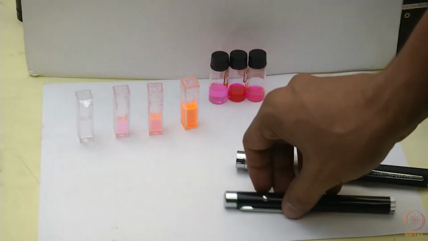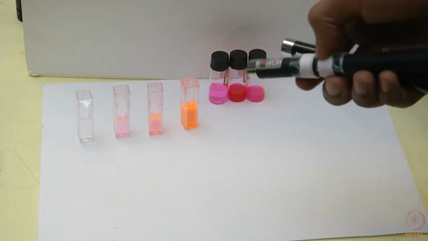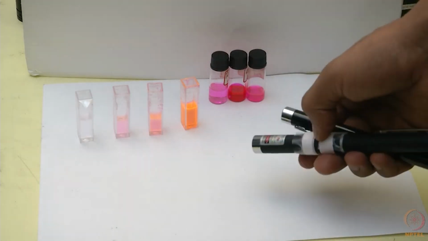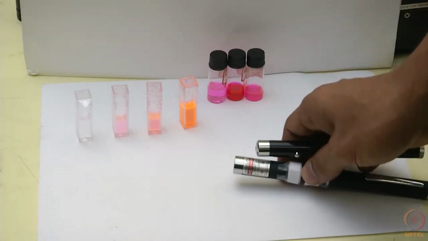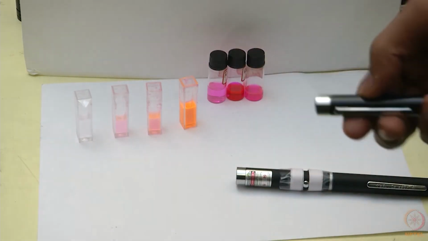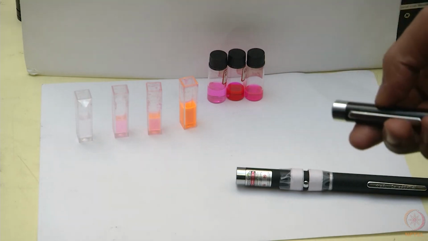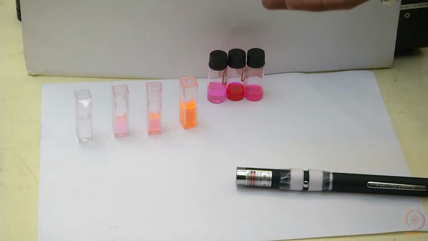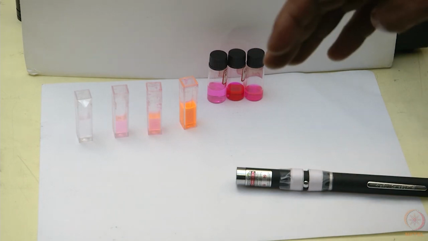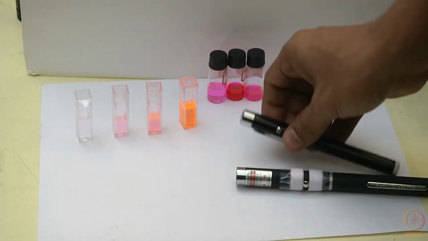So I'll actually show you that it happens only at one wavelength, it doesn't happen at all different wavelengths. If I put a green laser light, you will be able to see the fluorescence, but if I put a red laser light, you won't see any fluorescence phenomena happening. So let's go forward and see the fluorescence phenomena. I just will have to switch off the light so that you can better see it.